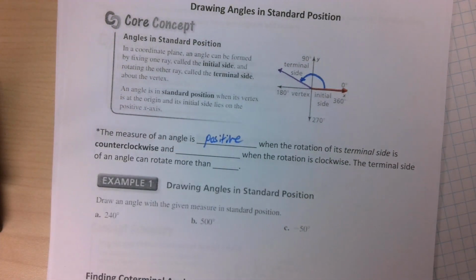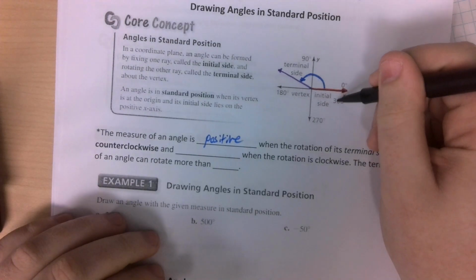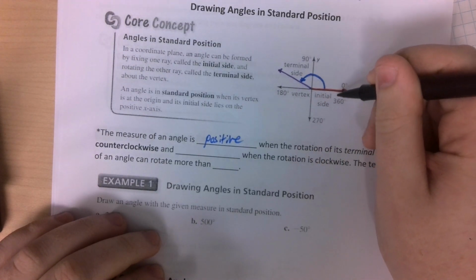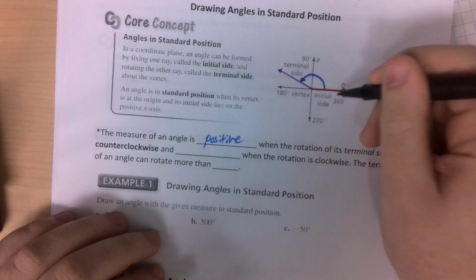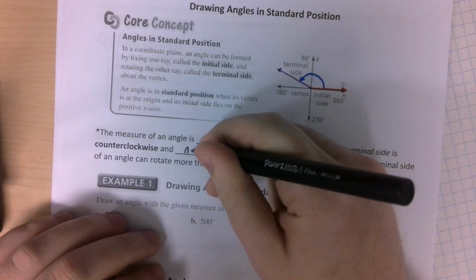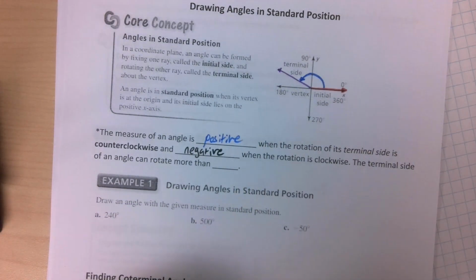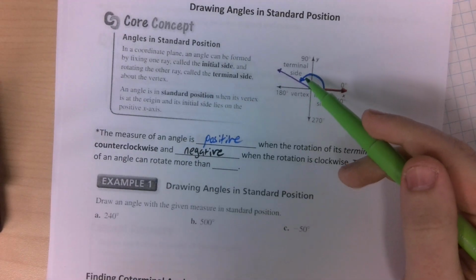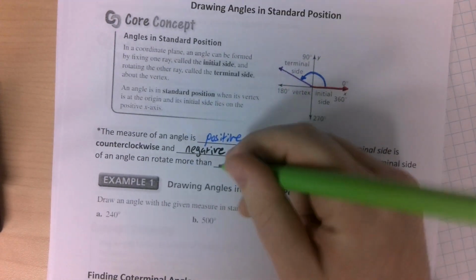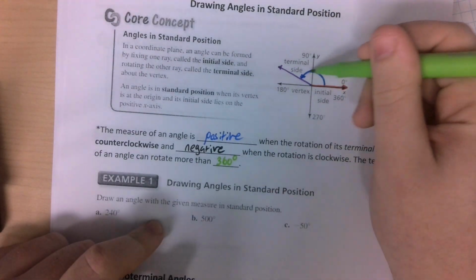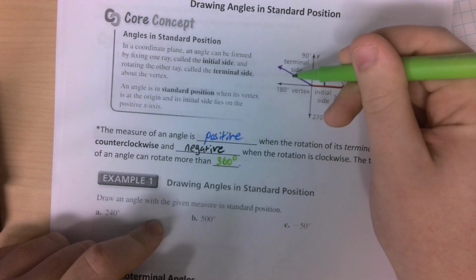If we're going clockwise, meaning we're going the other way around, we're going from 360 down. So like 360 to 270 to 180 to 90 to 0. We say that is going to be a negative angle. Just keep in mind, the terminal side could also rotate more than 360 degrees. For instance, maybe we make a full loop and then go to this position.